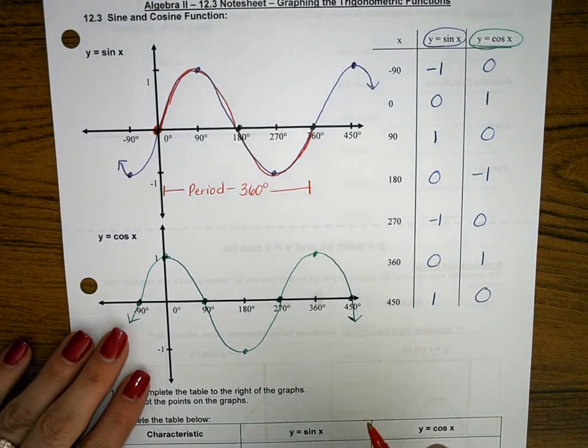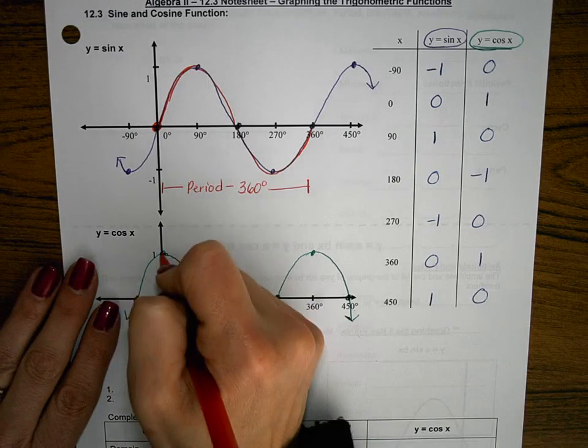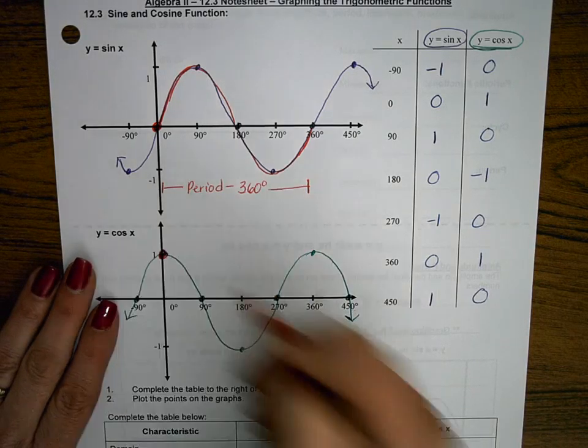Notice with cosine, cosine starts at the top. When does it get back to the top?